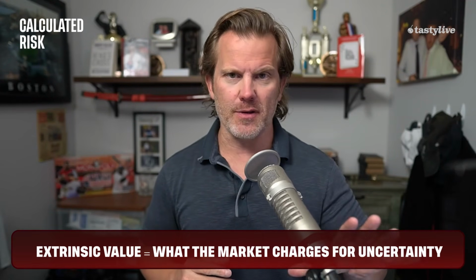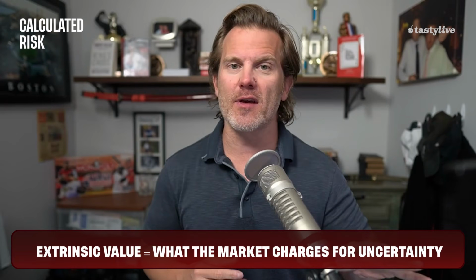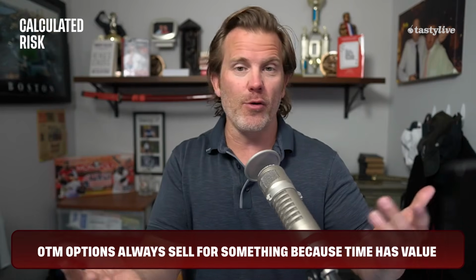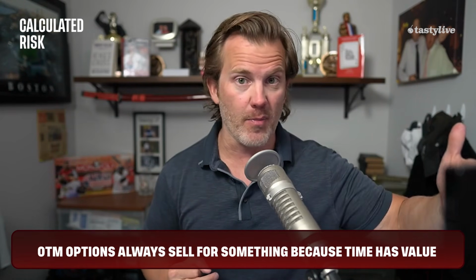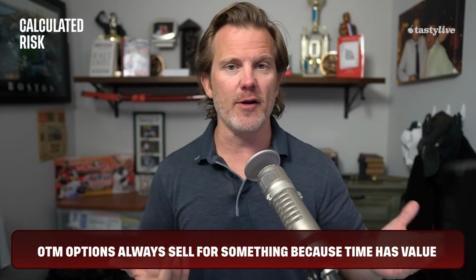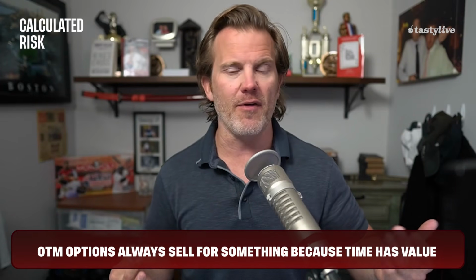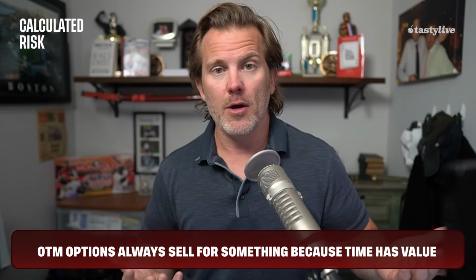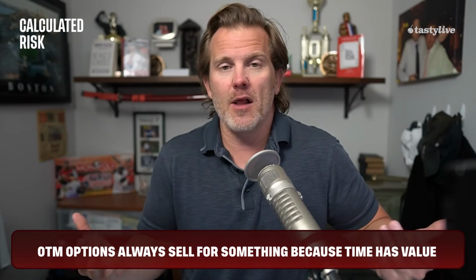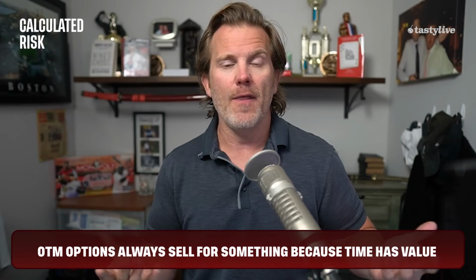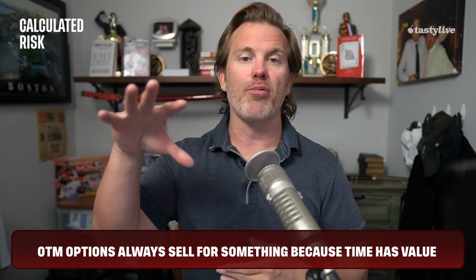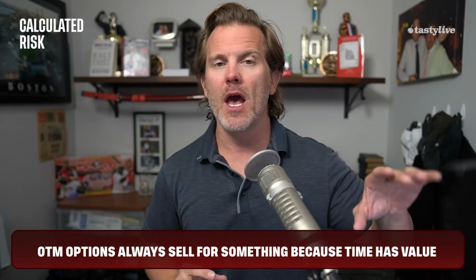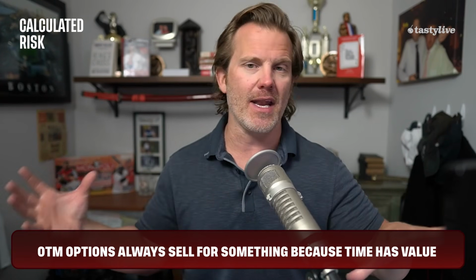out of the money options, even though they don't have intrinsic value, they always have extrinsic value. So this is why when you're looking at a quote and you're looking at an out of the money put that doesn't have any incremental value to the long side, there is no immediate benefit to the long side of that contract, it still might be selling for $3 a share. You look at an out of the money call, it still might be selling for $4.75 a share. Look, there's still going to be a premium attached to the time, the volatility, and the overall uncertainty and the possibilities between now and expiration.